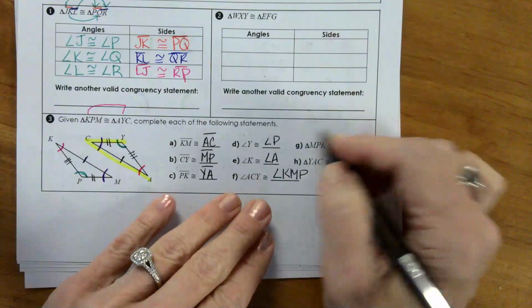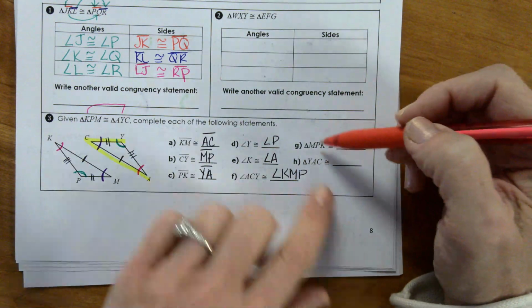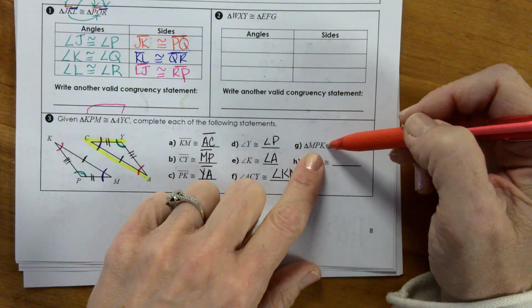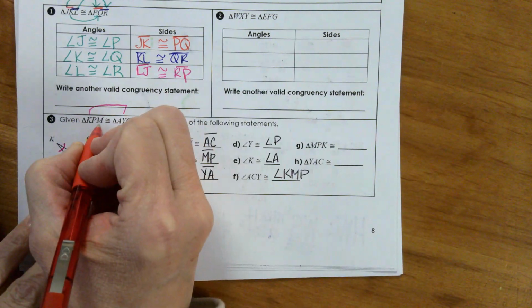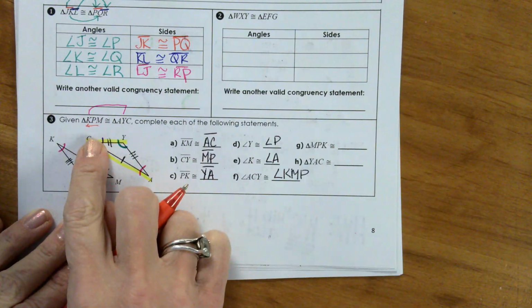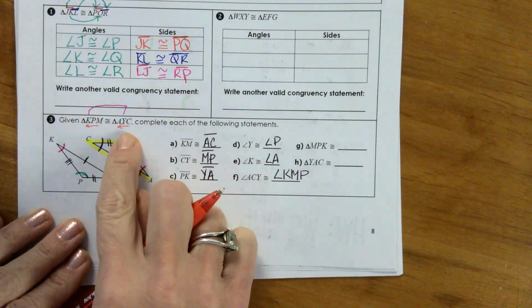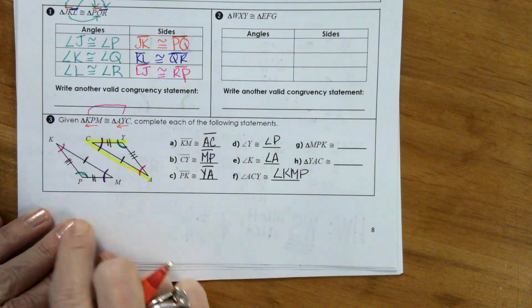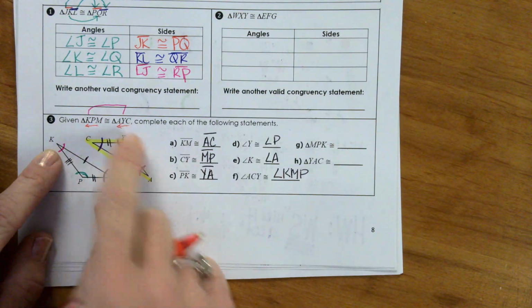All right, now here's some triangle congruency statements. If I do MPK, first of all, I want you to notice the letters are going backwards from here. Do you guys see that? It's right there. I can go backwards from here, right? I could also use the diagram. Okay, MPK, then I have to do CYA.